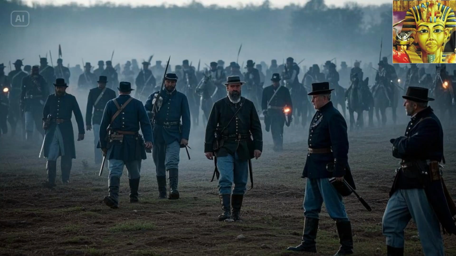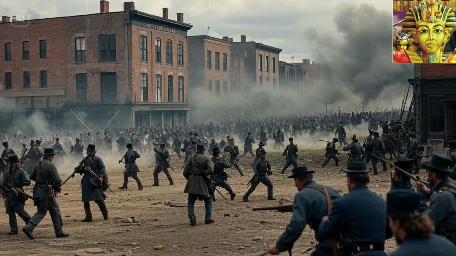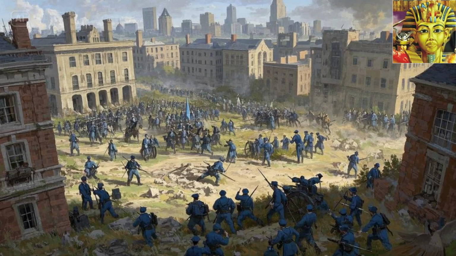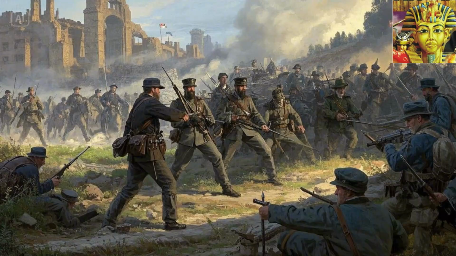The decision to replace Johnston with Hood was widely criticized in the South, and it further undermined Confederate morale. Many Southerners believed that Johnston's defensive strategy had been the right approach, and they blamed Davis and Hood for the loss of Atlanta. The controversy surrounding Johnston's replacement also highlighted the divisions within the Confederate leadership, and it further weakened the Southern war effort.